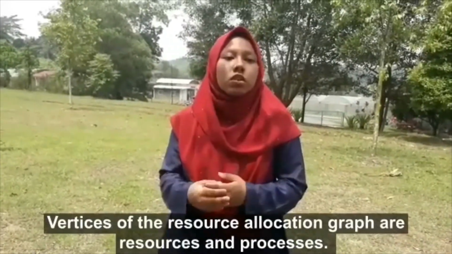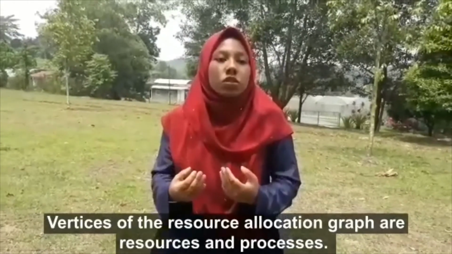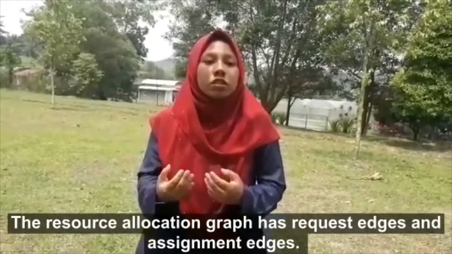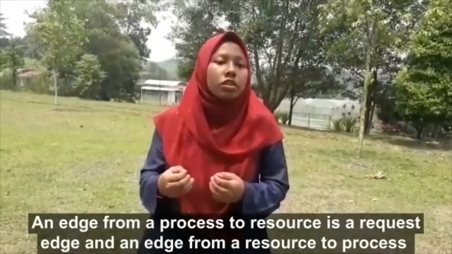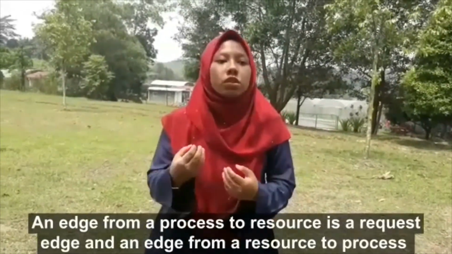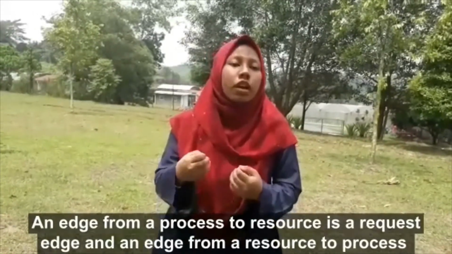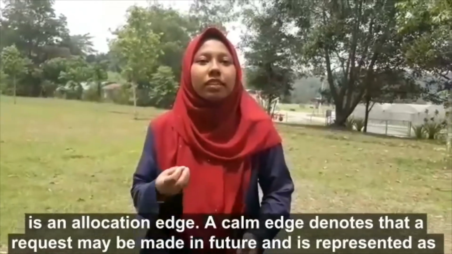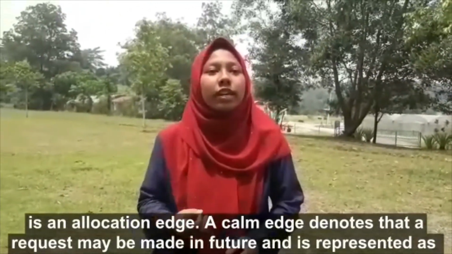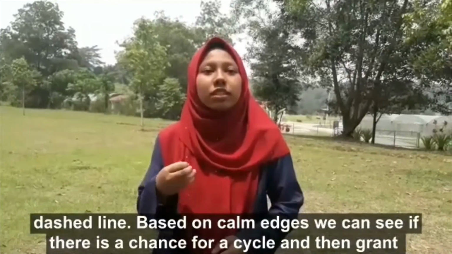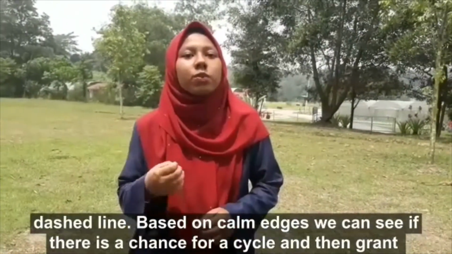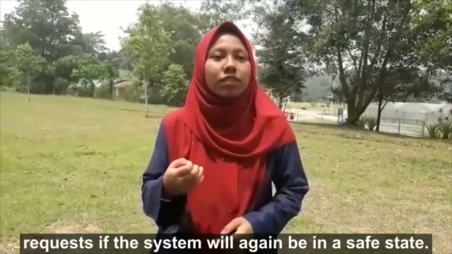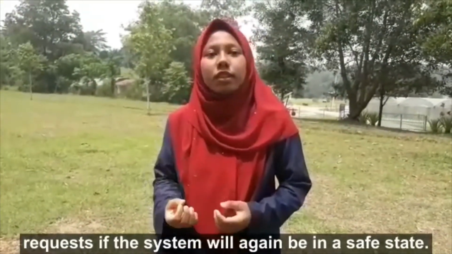Vertices of the resource allocation graph are resources and processes. The resource allocation graph has request edges and assignment edges. An edge from a process to a resource is a request edge, and an edge from a resource to a process is an allocation edge. A claim edge denotes that a request may be made in future and is represented as a dashed line. Based on claim edges, we can see if there is a chance for a cycle and grant the request if the system will again be in a safe state.